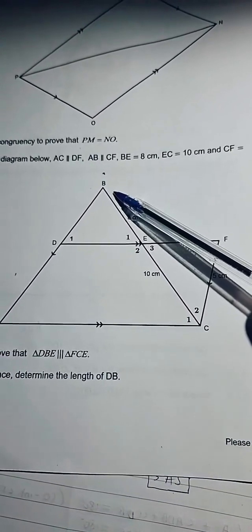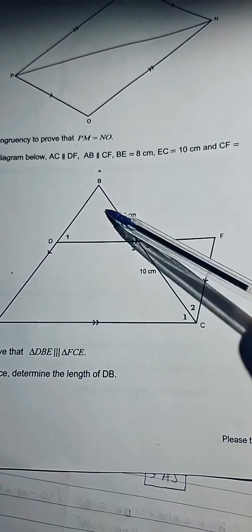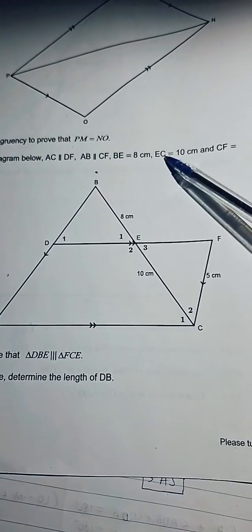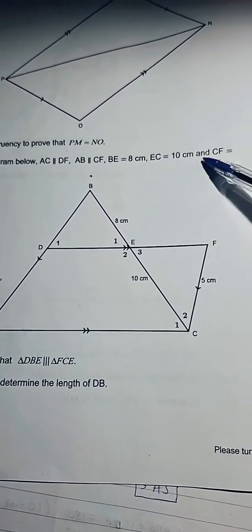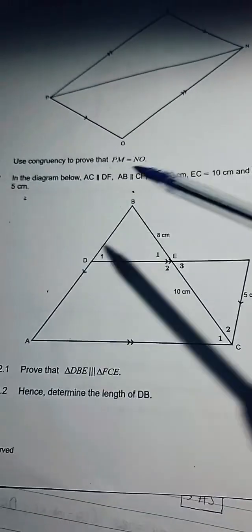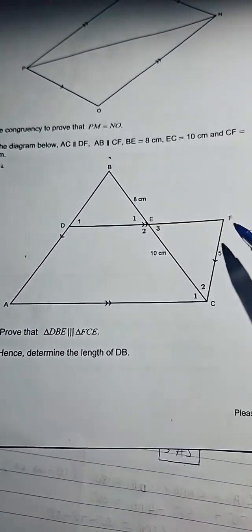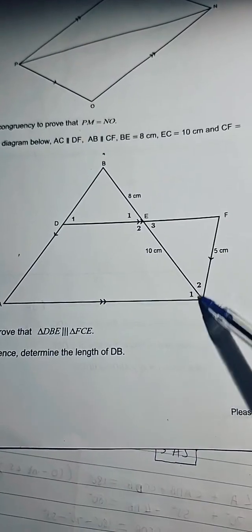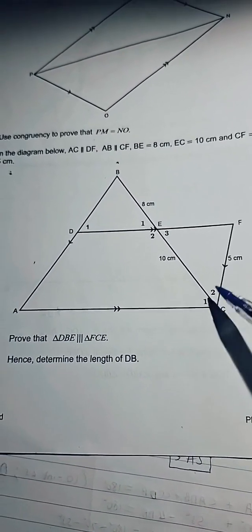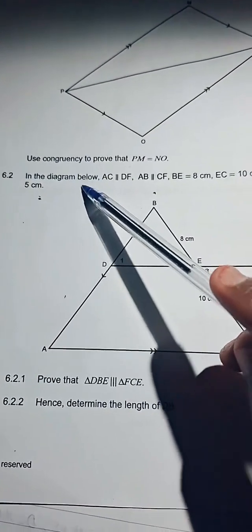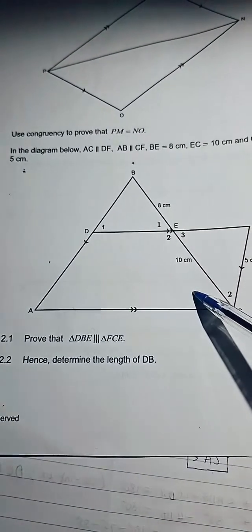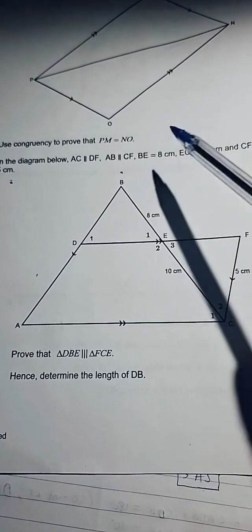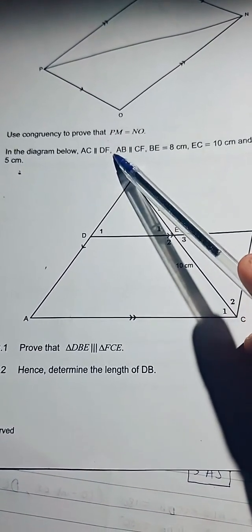BE is equal to 8 centimeters. There, BE is labeled 8. EC is 10. There, it's labeled 10. CF is equal to 5. Where's CF? CF is 5. There, it's labeled. I'm going to go again. It says in the diagram below, AC is parallel to DF.